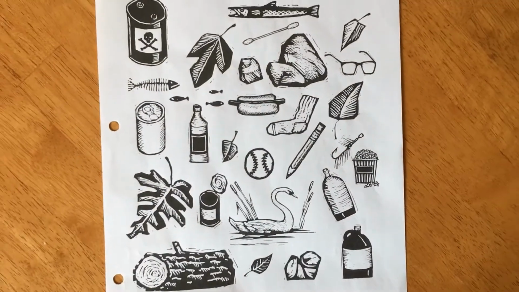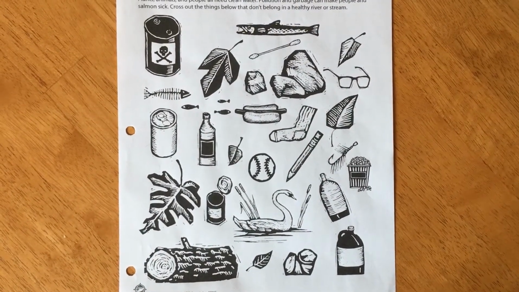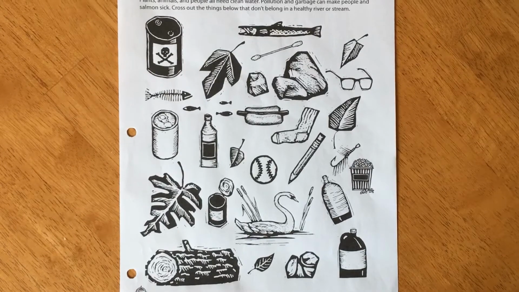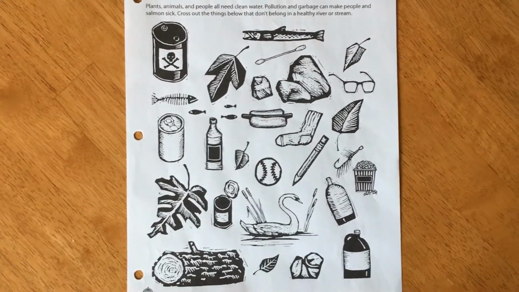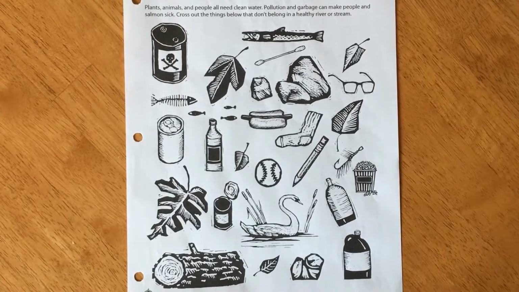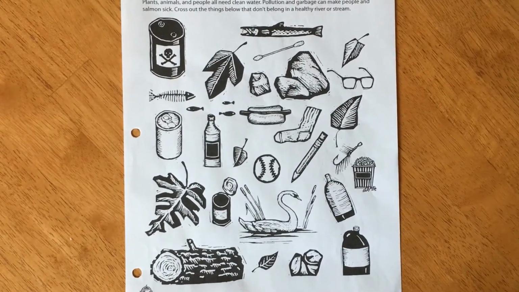So take your time, talk with a sibling or a parent about each one of these and see what things might be good for fish and see what things might be not so good for fish. Circle the things that you think are good. There's no wrong or right answer, so don't be afraid to make a guess.